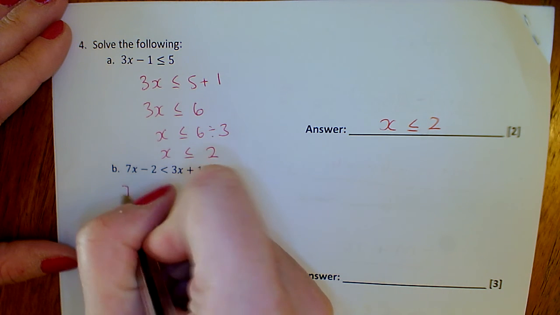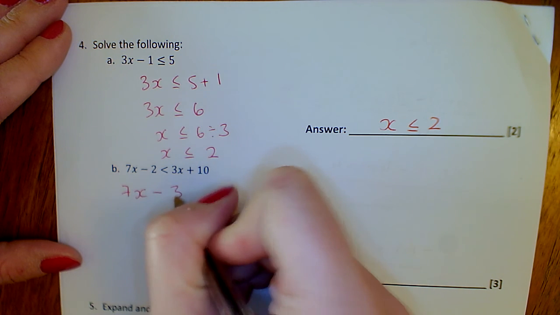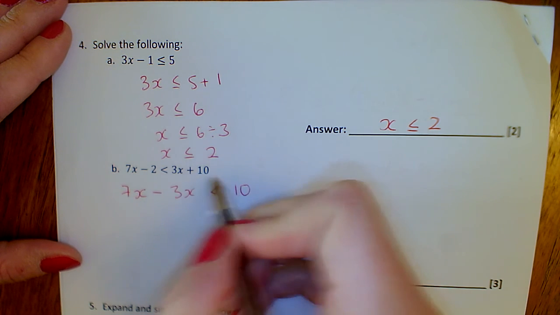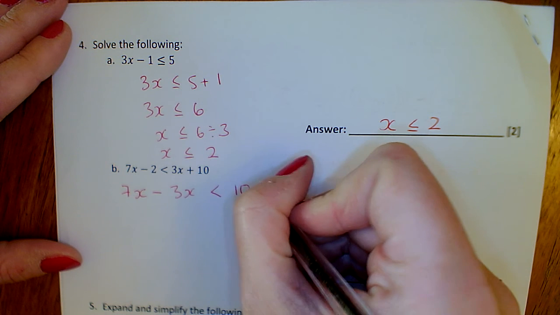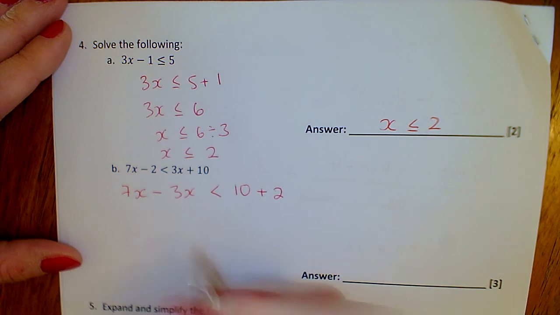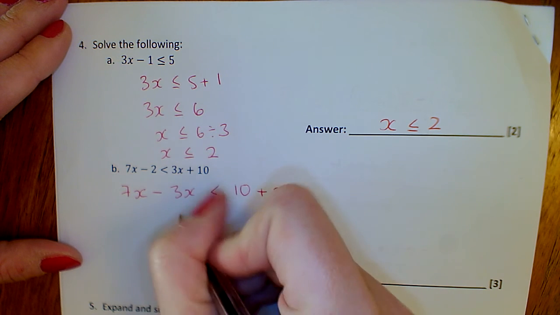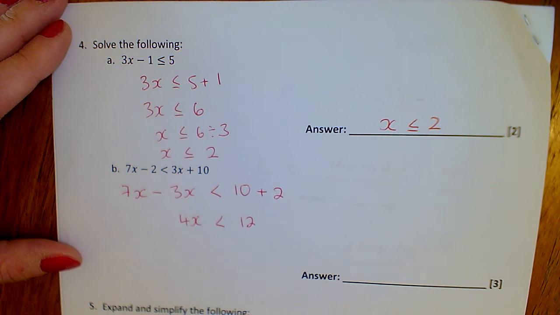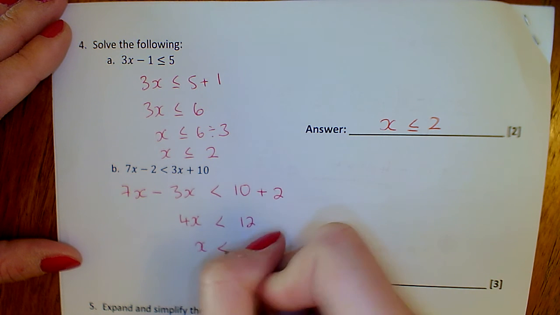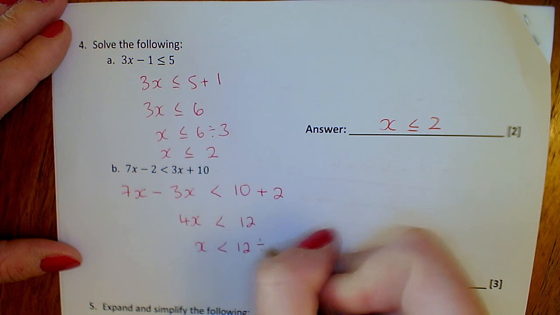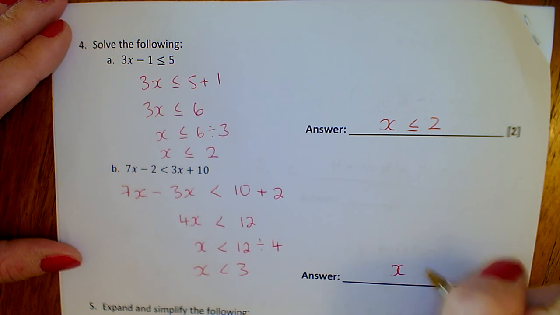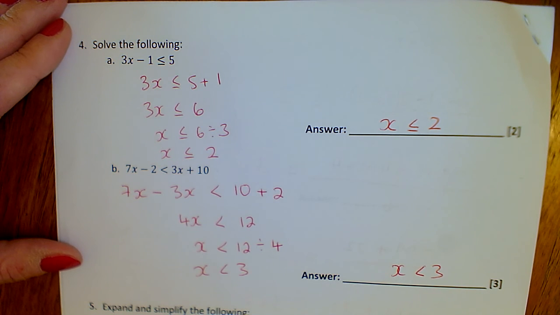Part B then, get all the x's to one side, so 7x minus 3x is less than 10, stays where it is, and the minus 2 comes across and becomes a plus 2. So 7x take away 3x is 4x. 10 plus 2 is 12. X is less than 12 divided by 4, which means x is less than 3.